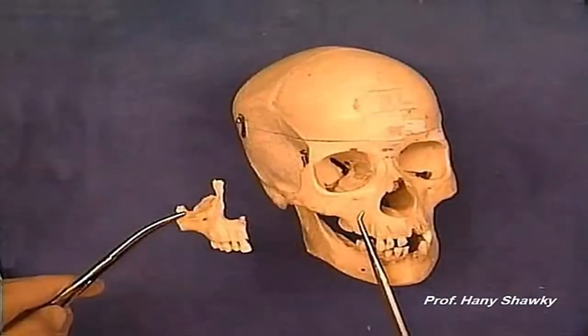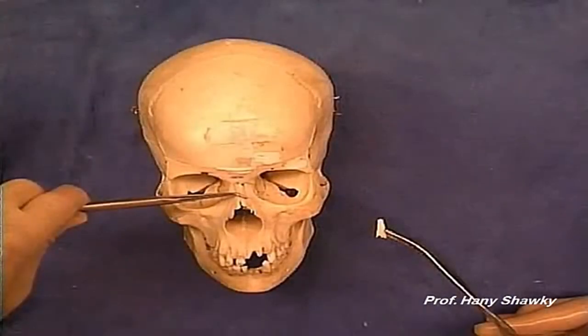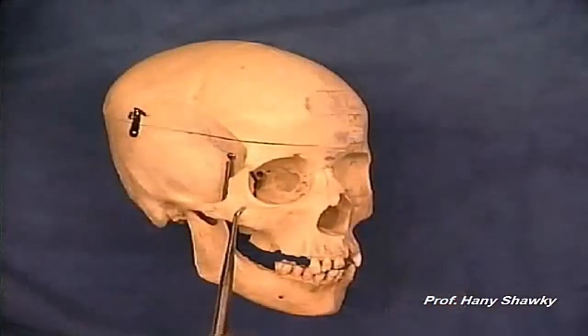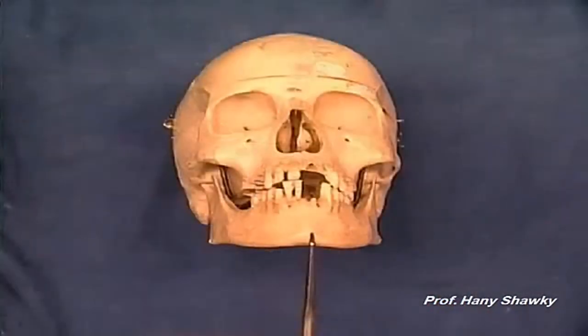This is the maxilla, the nasal bone, the lacrimal bone, the zygomatic bone, the mandible or the symphysis menti.